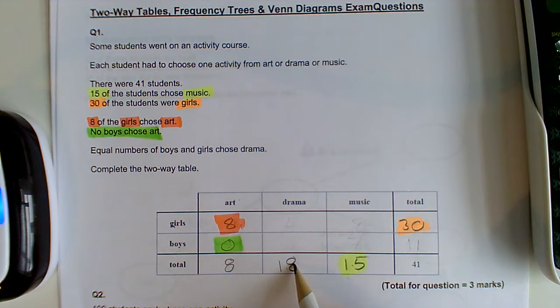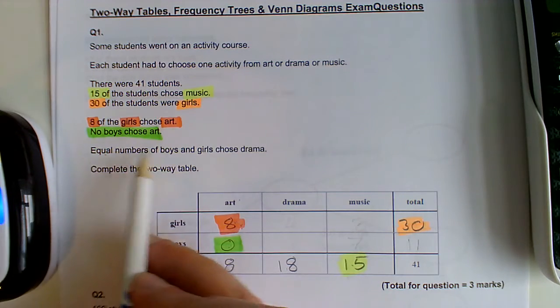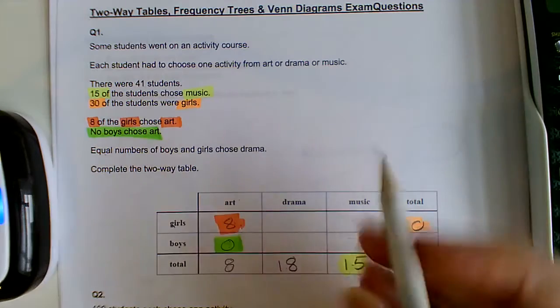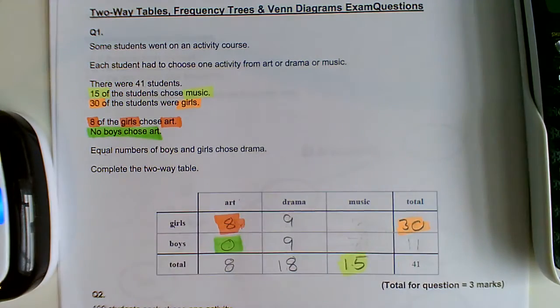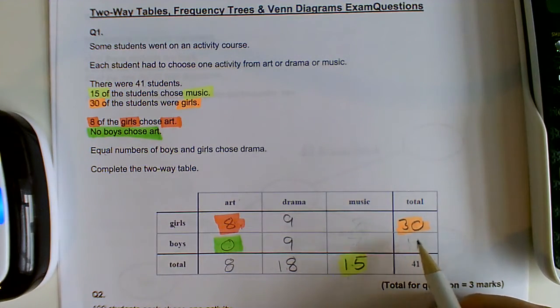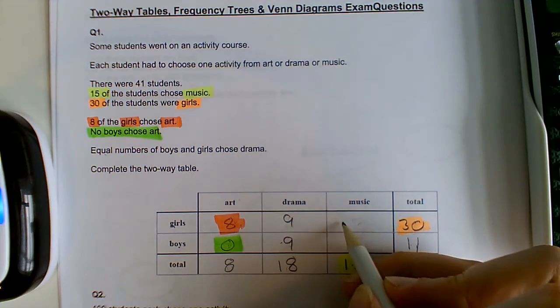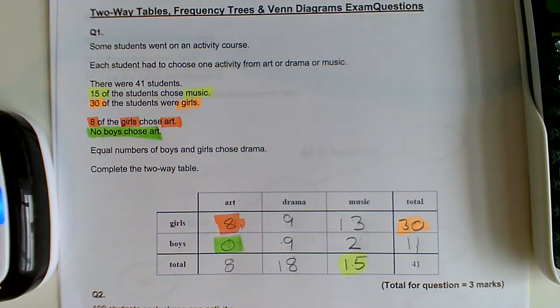18 in total choosing drama. I know that there were an equal number of boys and girls choosing drama, because I'm told that, and only because I'm told that, I can say that's going to be 9 and 9, can't I? This one is going to have to be 11 because 30 add 11 is 41, and then I can figure out what the rest of these are. 0 add 9 add something gets me to 11. What do I add on to 9 to get to 11? It's going to be 2, which means that one must be 13.